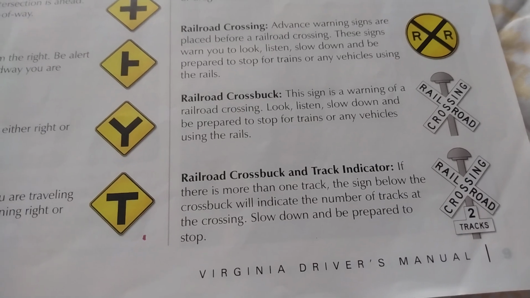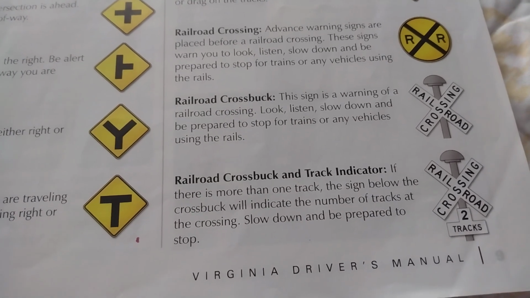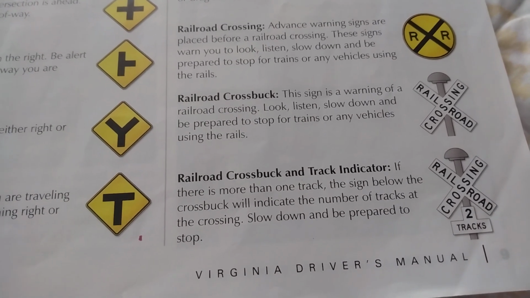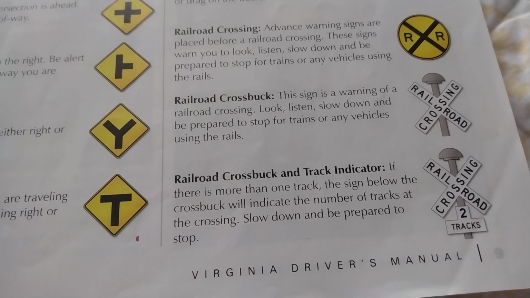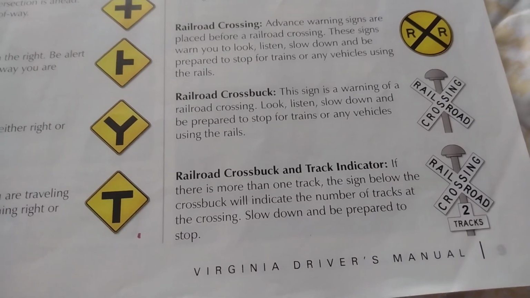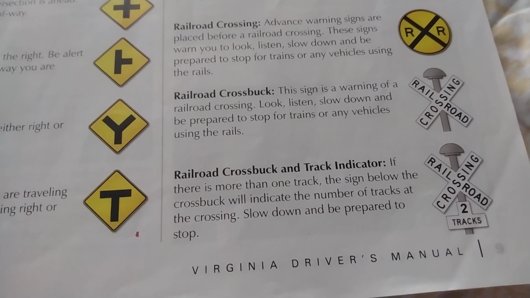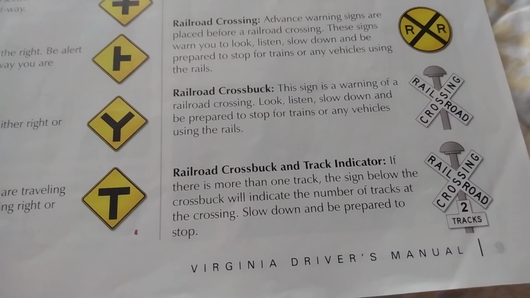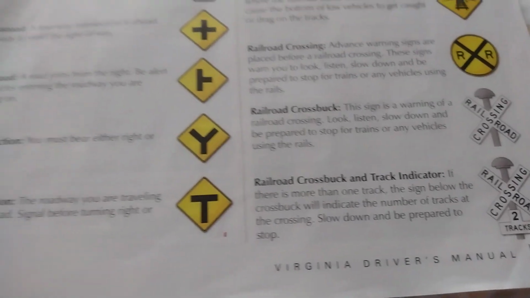Railroad crossbuck and track indicator. If there is more than one track, the sign below the crossbuck will indicate the number of tracks at the crossing. Slow down and be prepared to stop.